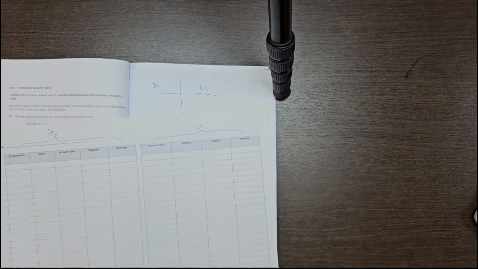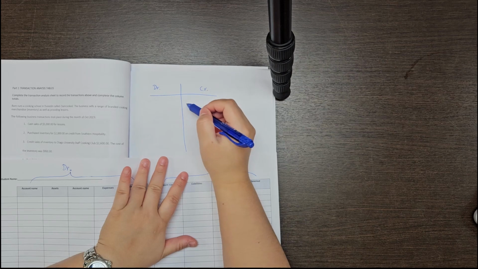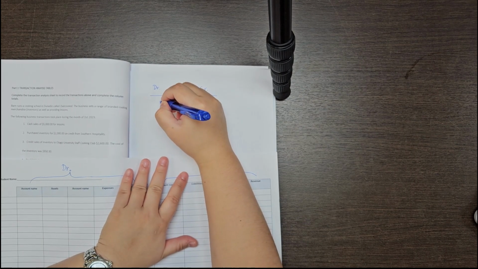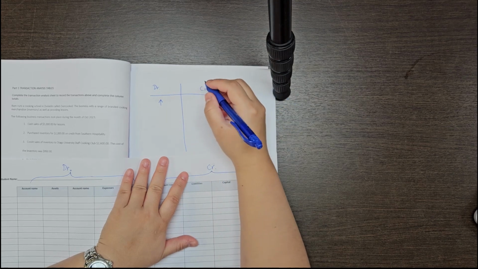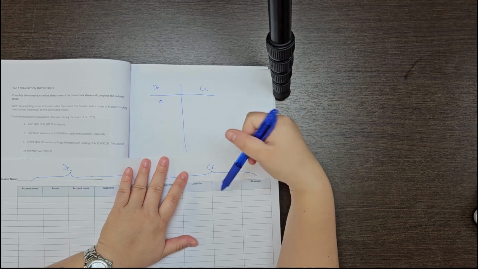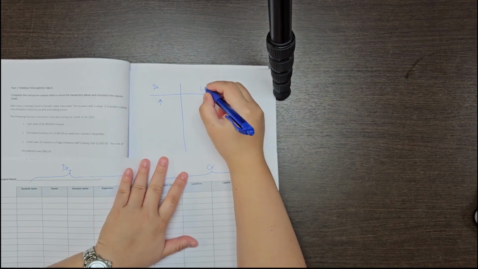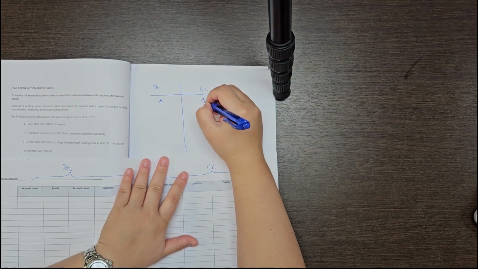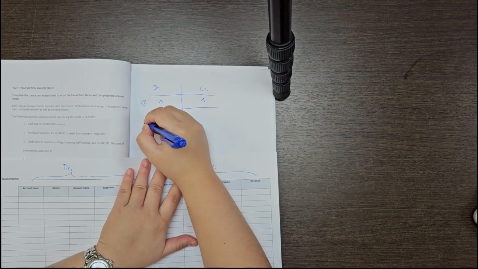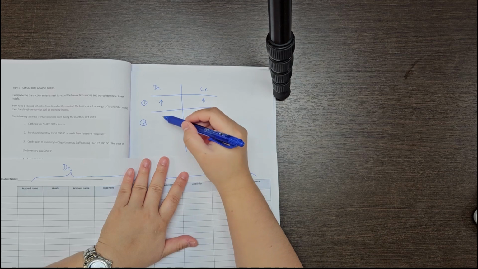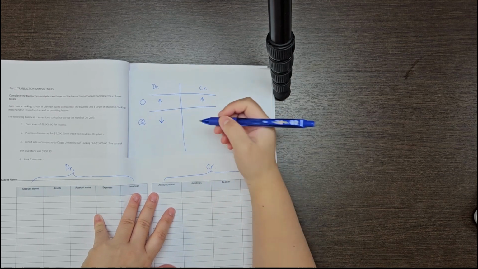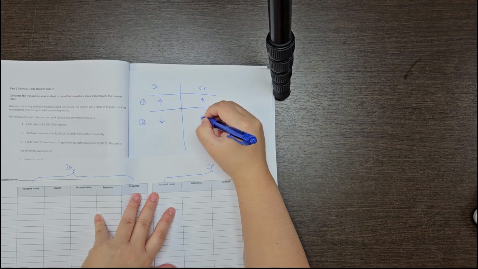So the rule is, if something increases on the left side, which is the debit side, and the other account in the transaction happens to be on the right side, which is the credit side, it must also increase. That's the first rule. Second rule is, if something on the debit side decreases and another account happens to be on the credit side, it must also decrease.